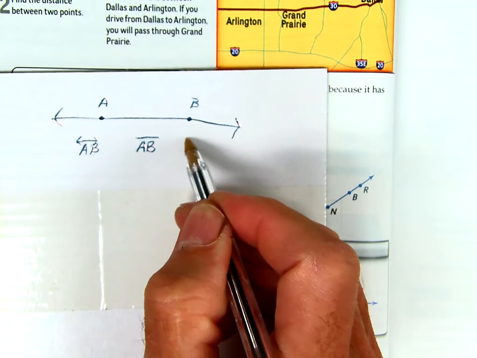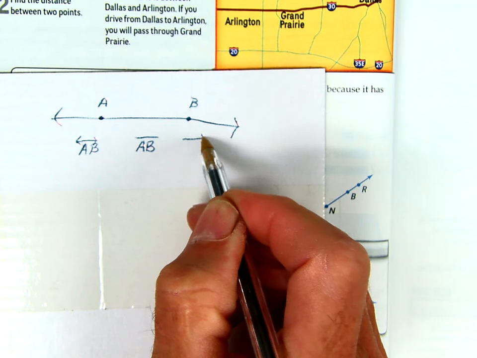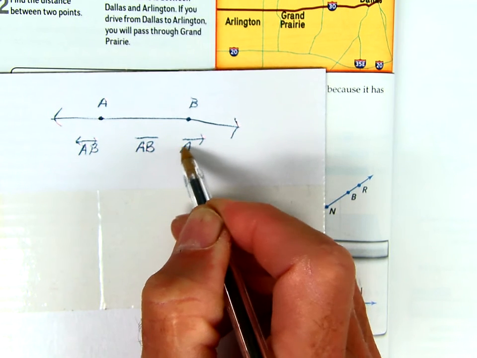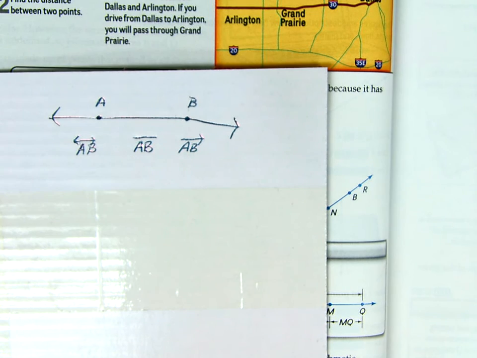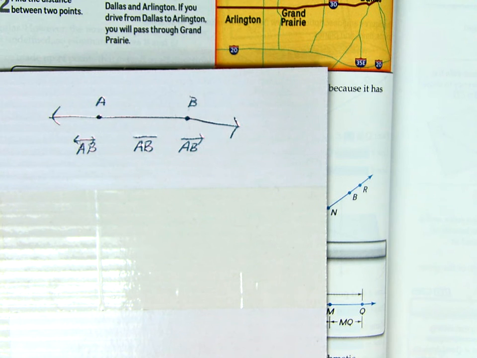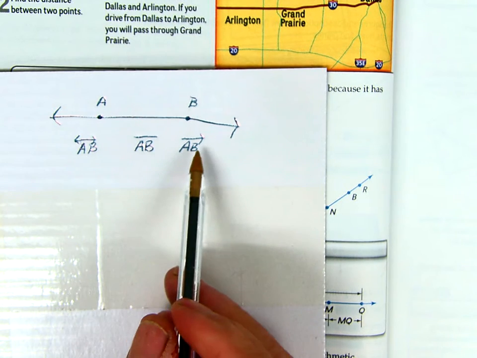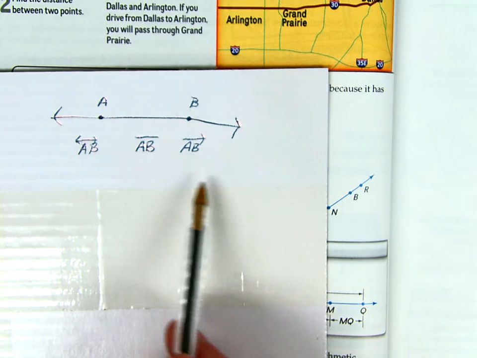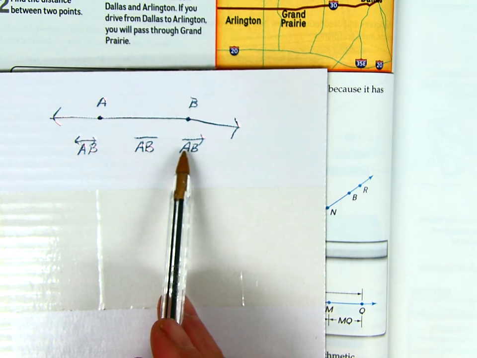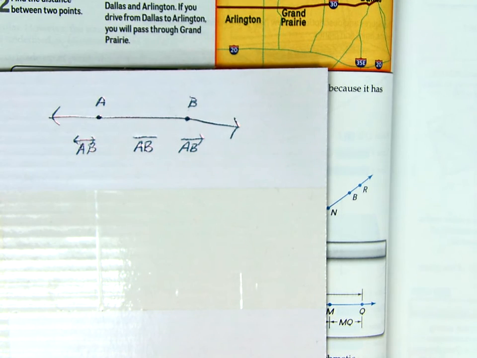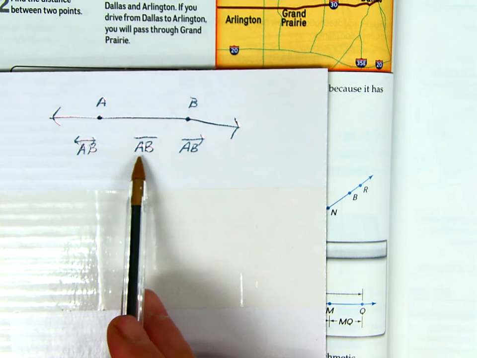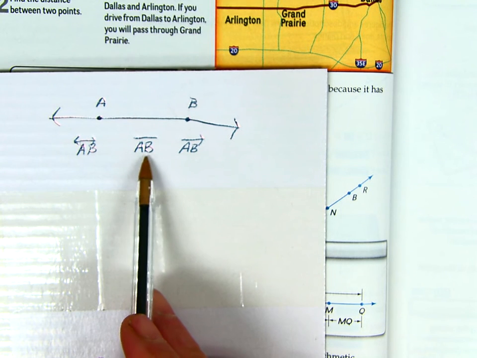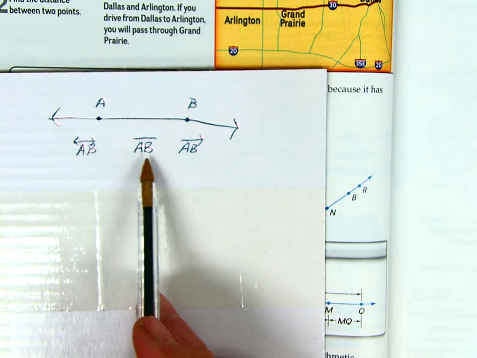Here's a third symbol. If there's an arrow on only one side, it starts at A and never ends. This is a ray. This would be read as ray AB. It can also go in the other direction, and you're correct. If it's written this way, it means it starts at point A and it runs through point B. Okay, line segment. That's what we're going to be working on for a while. Line segment. Just a portion.